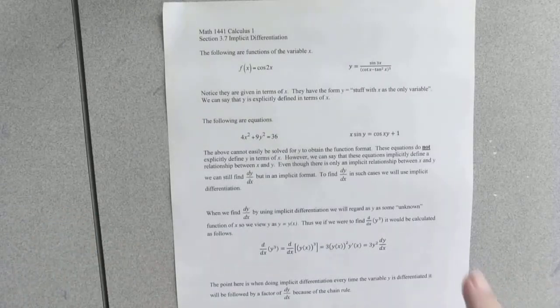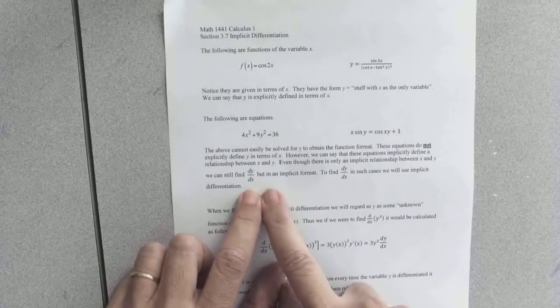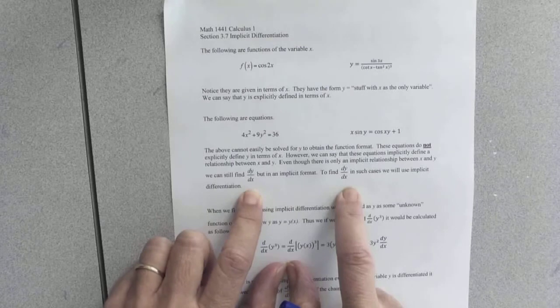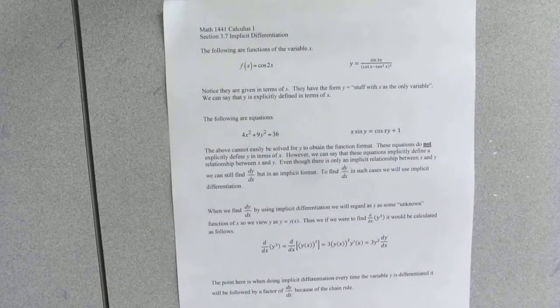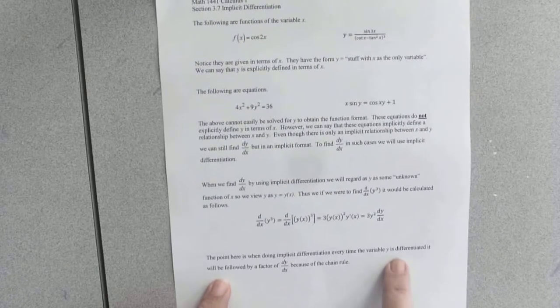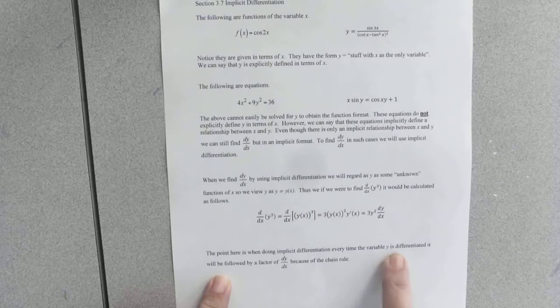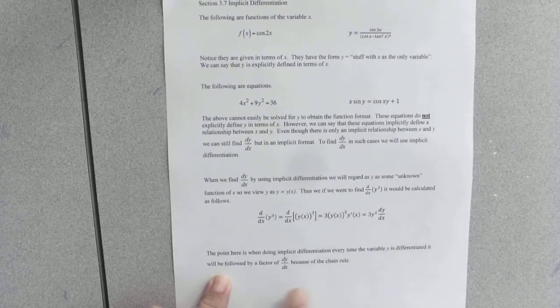And even though there's only an implied relationship, we're still going to be able to find the derivative. But when we want to find the derivative when we're given equations as opposed to functions, we're going to use implicit differentiation. Now, the cardinal thing that you're going to remember to do here is that every time you differentiate a y, you're going to follow it by dy dx.